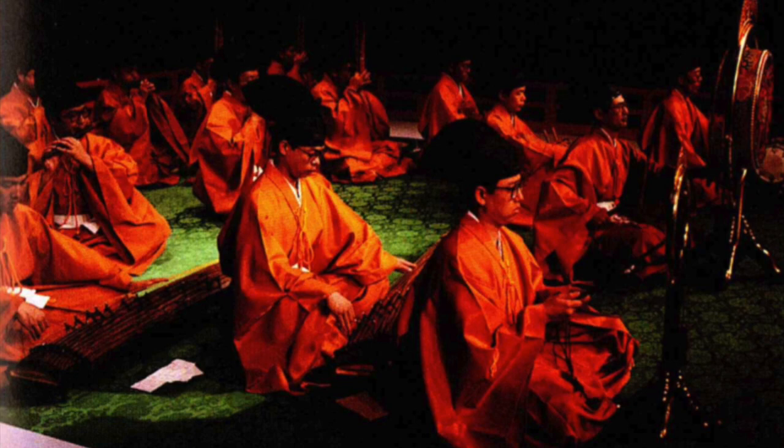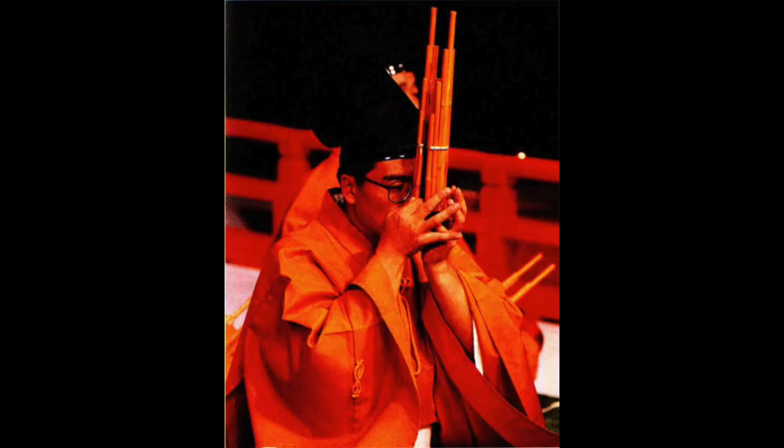Etenraku is the most famous work from the togaku repertory. Its name means music of divinity, and it emanates a deep, powerful calm associated with Buddhist contemplation. This is the oldest music we will hear, and it dates back almost to the origins of gagaku.